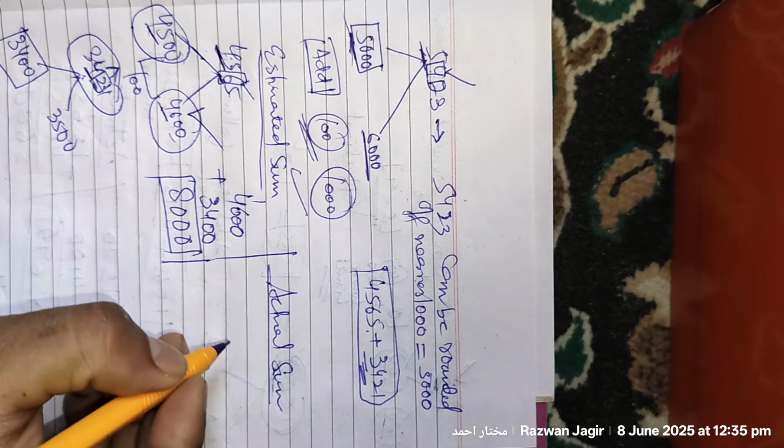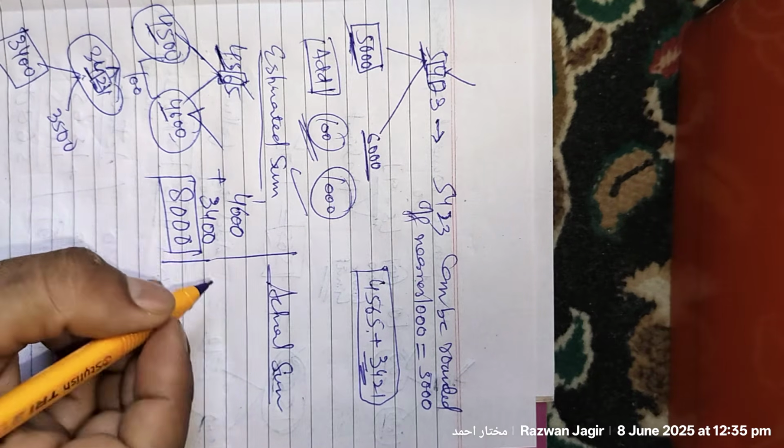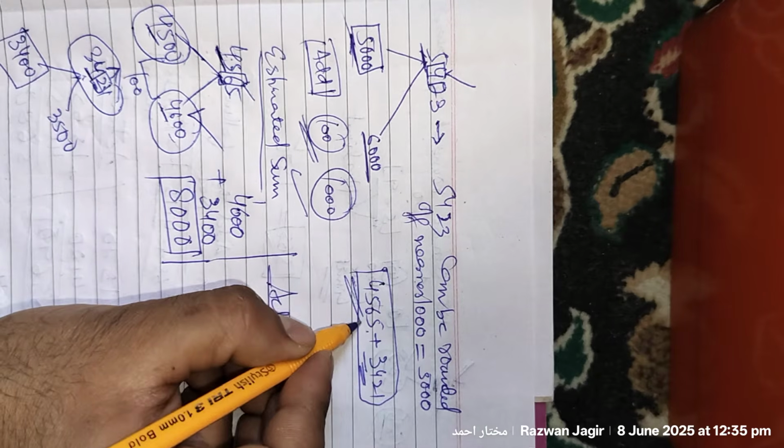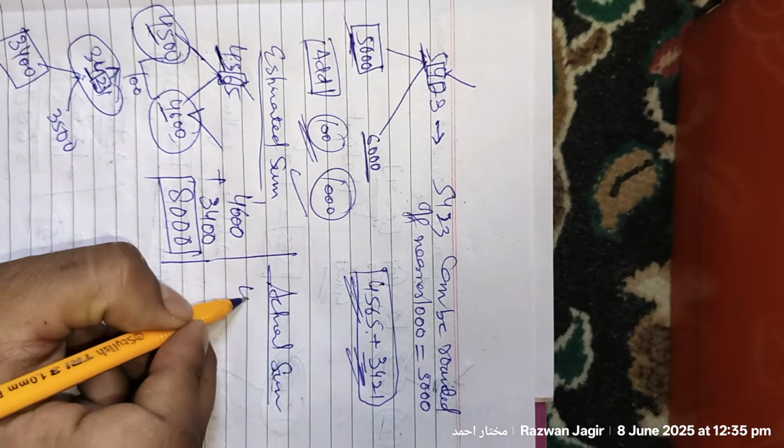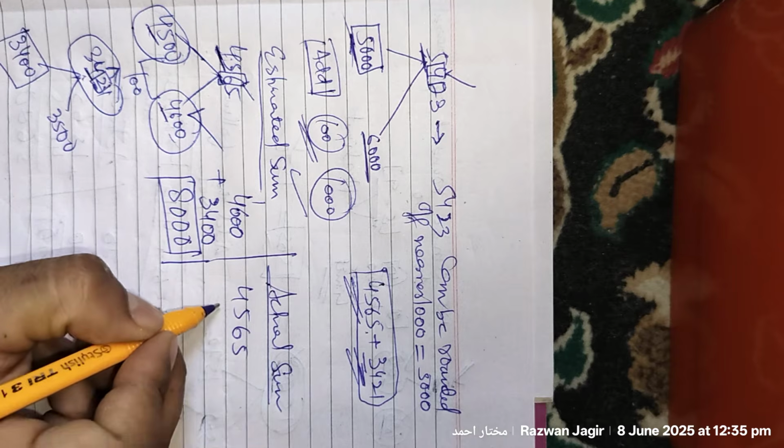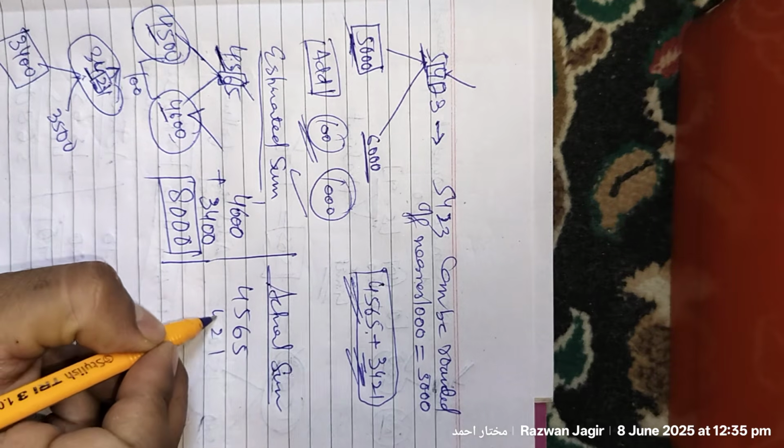Now in the same way, if I have to go for the actual sum, meaning the digits that have been asked, you need to add them. For example, 4565, and we have to add 1243.